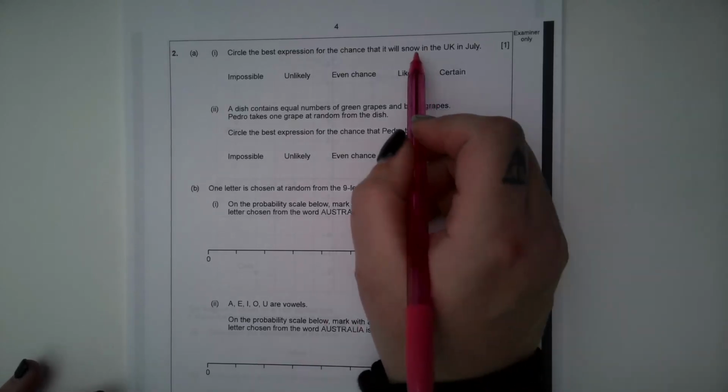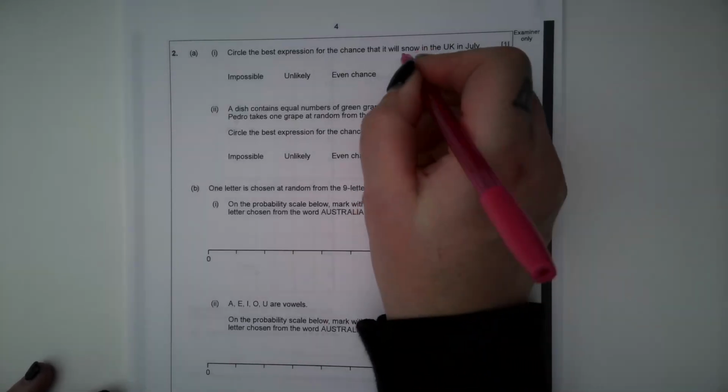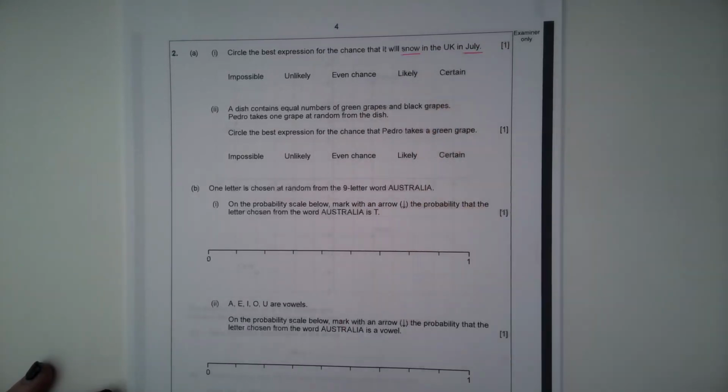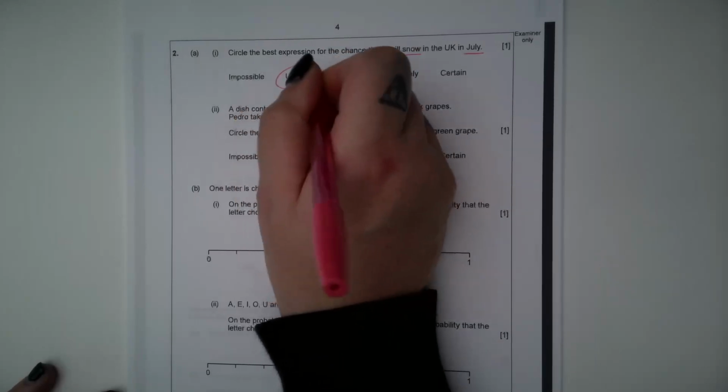Question 2a, part 1. Circle the best expression for the chance that it will snow in the UK in July. So we're looking at snow in July. Okay, we know that it can snow. So it's not impossible, but it's very unlikely it's going to snow in July because that's one of our summer months. So it would be unlikely, but not impossible because weather's unpredictable.